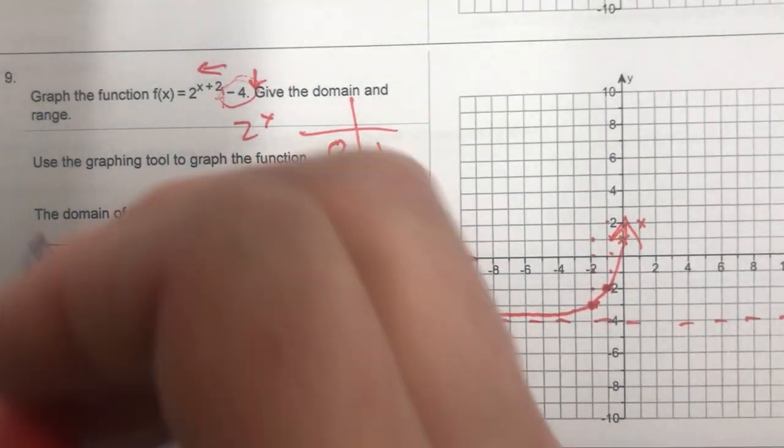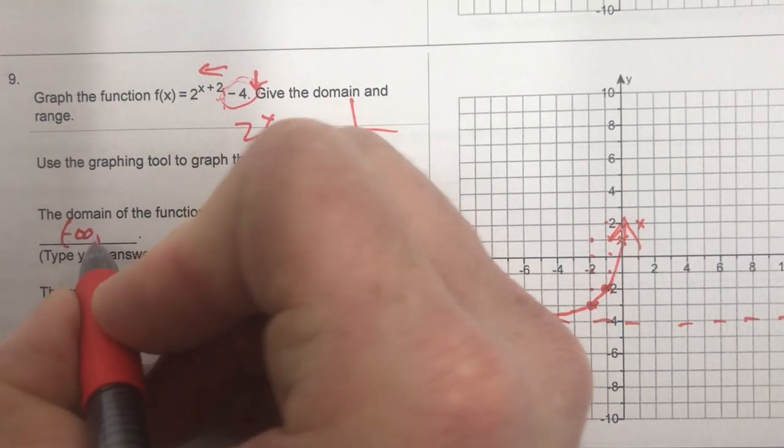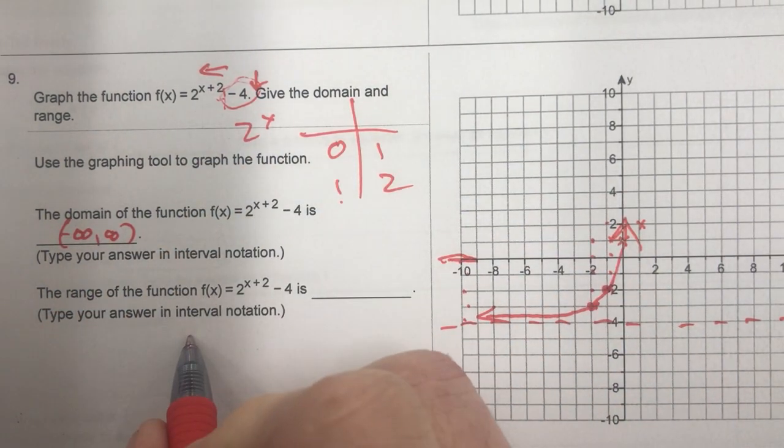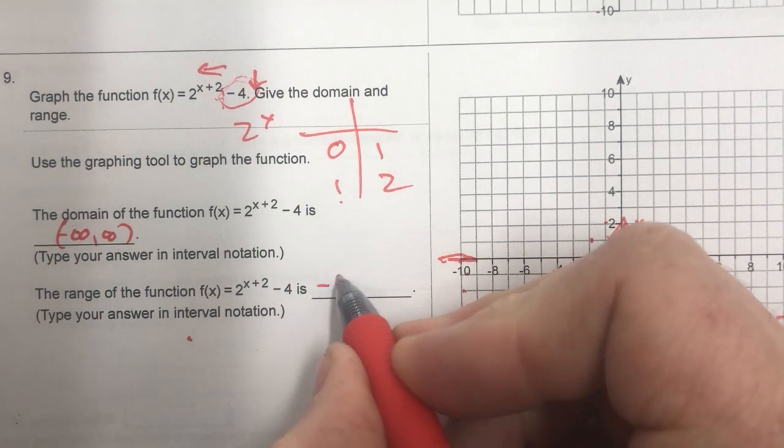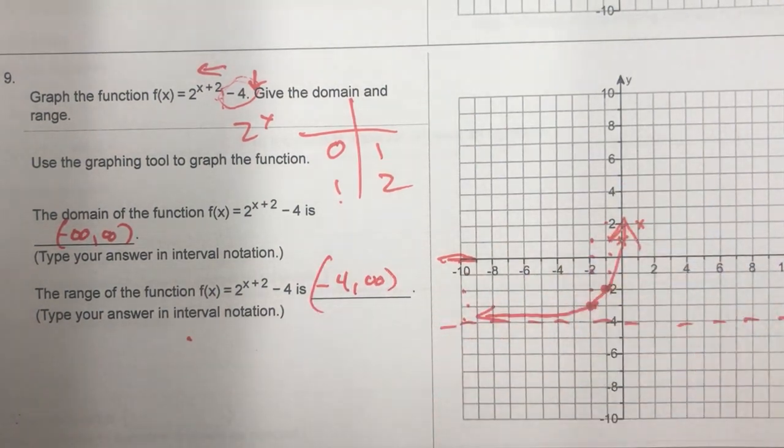And of course my domain, we knew this answer before we even did it. Now my range, the lowest it goes is negative 4, and it goes to infinity.